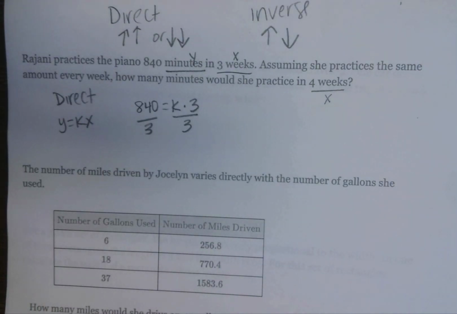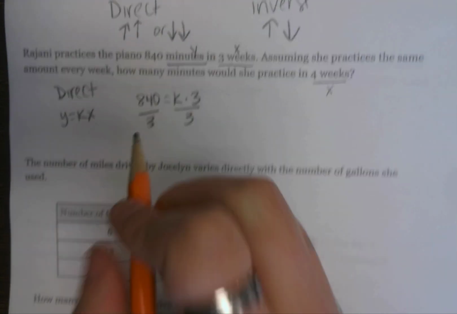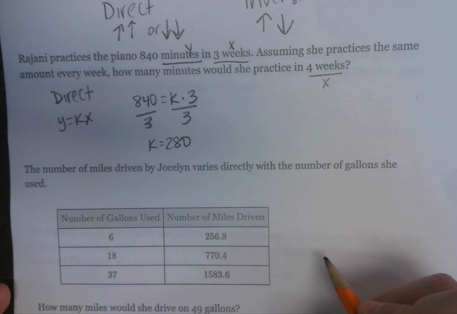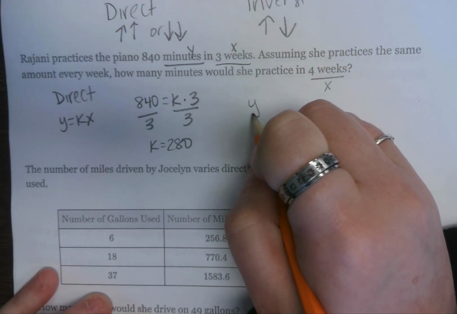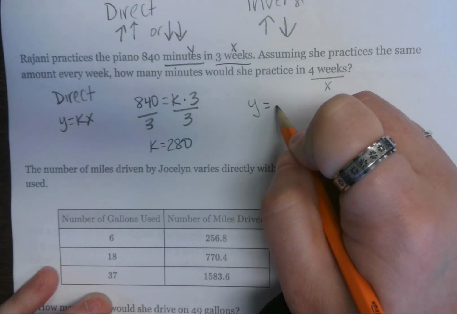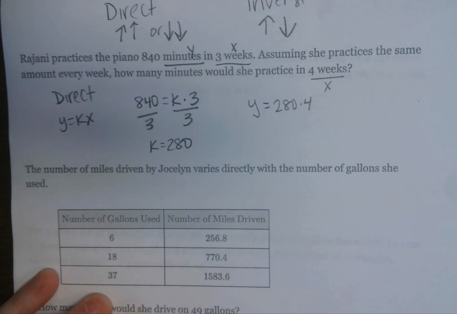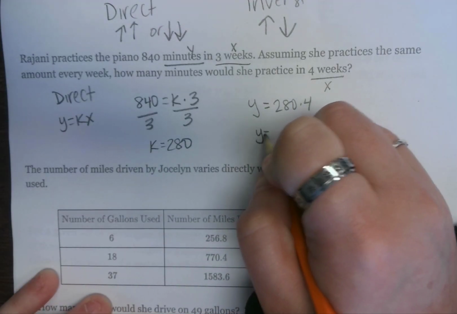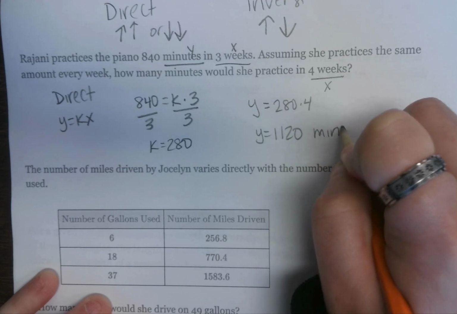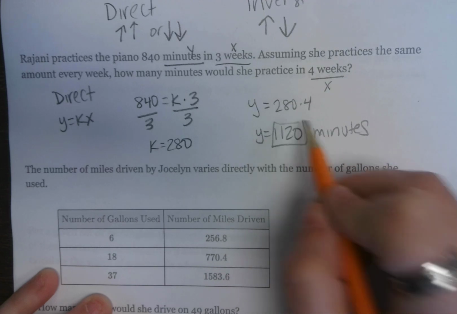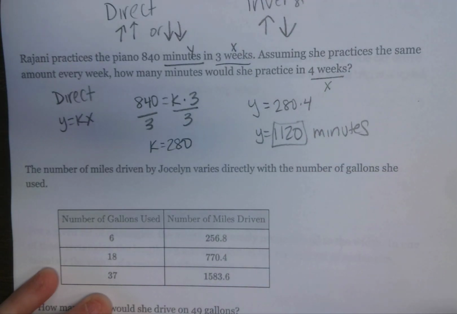So 840 divided by 3 gives me 280 for my k. So if we're looking at 4 weeks, I have my new y, which I don't know yet, equals my k times my new x, and it's just like what you did on your Delta Math. 280 times 4 would give you 1120 minutes. Most likely you're just going to be typing in the number part of this.